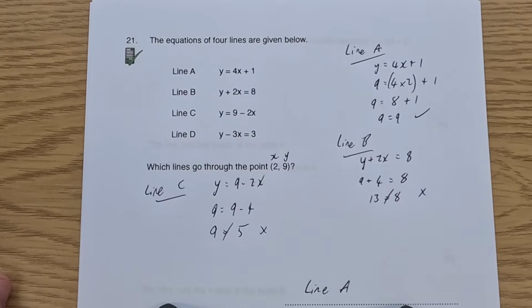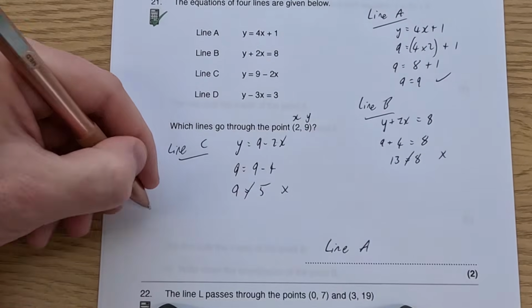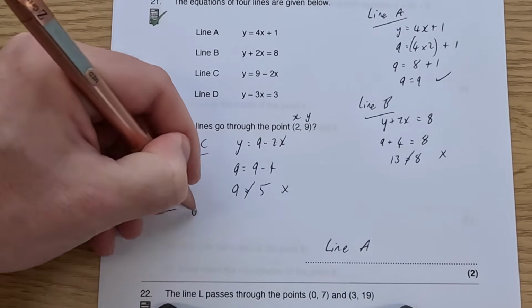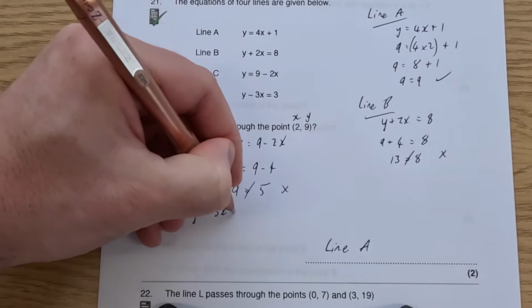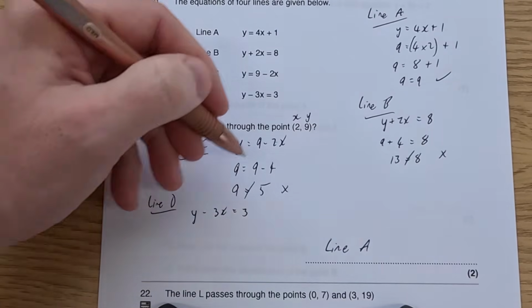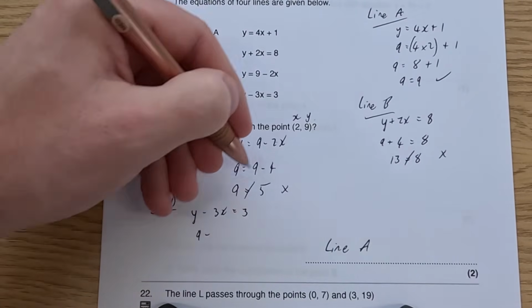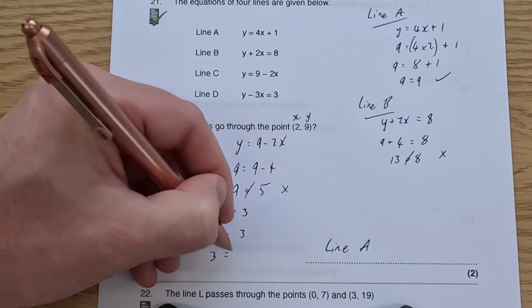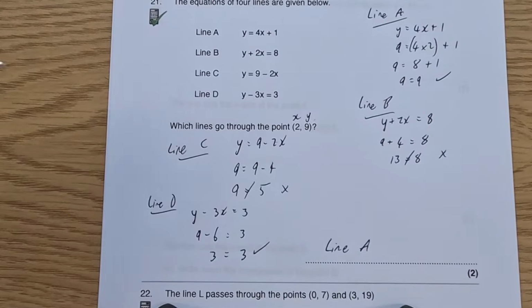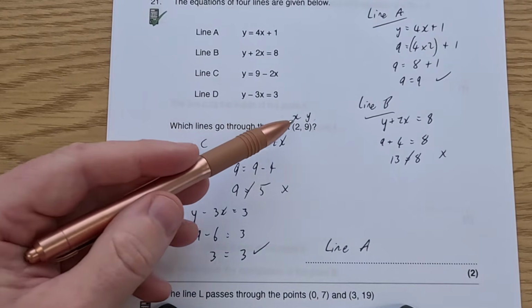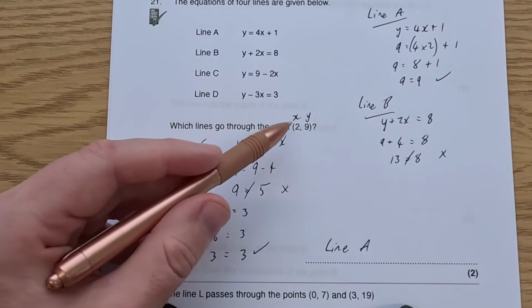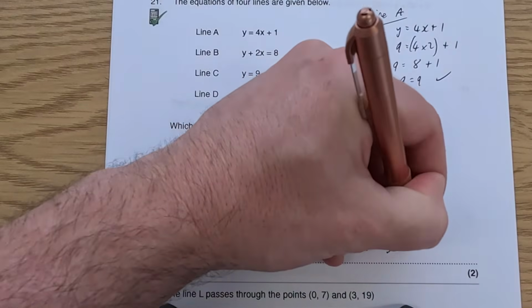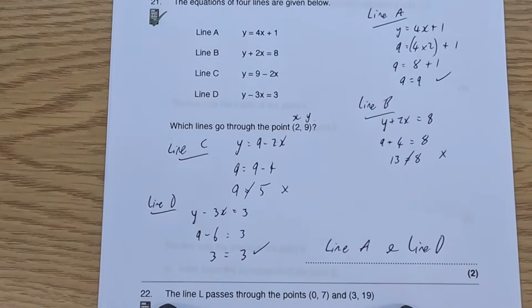And let's have a look and see if it lies on line D. So line D, we've got y minus 3x equals 3. So y, that's 9, minus 3x, that's 3 times 2, which is 6. And is that equal to 3? And that does equal 3, so yes. So that means that line D also passes through the point (2, 9). So which lines go through the point (2, 9)? That's going to be line A and line D. And that's it. Okay, let's look at our next question, question number 22.